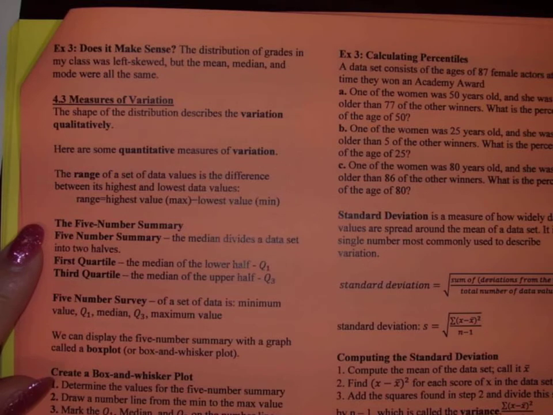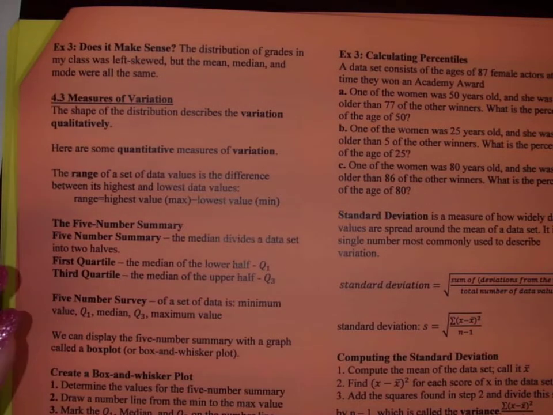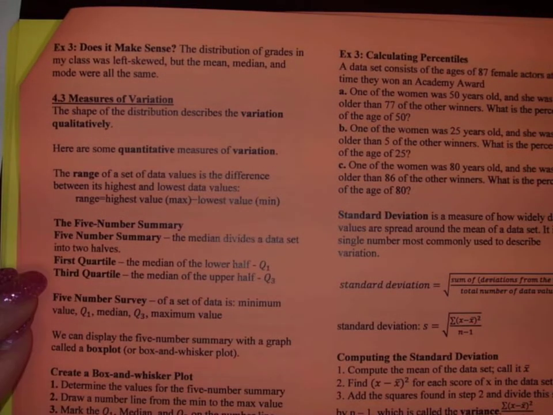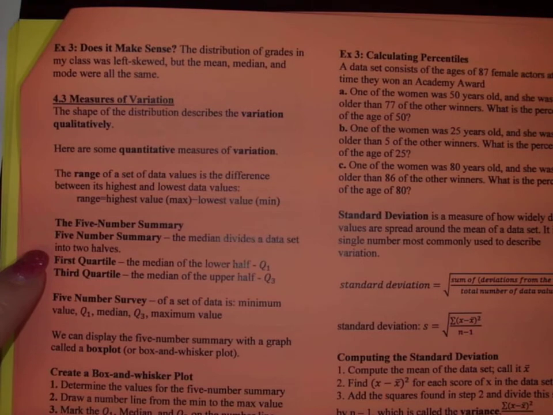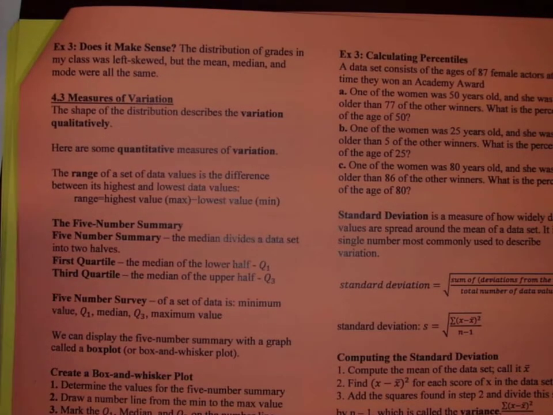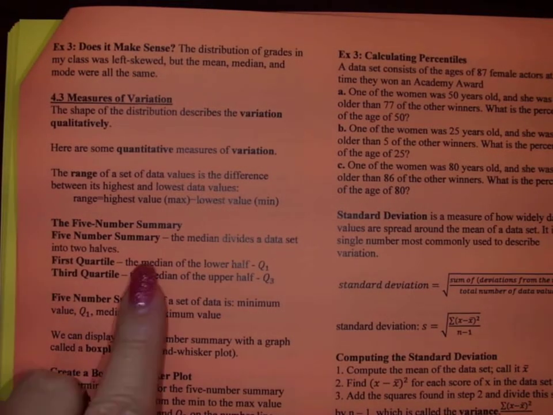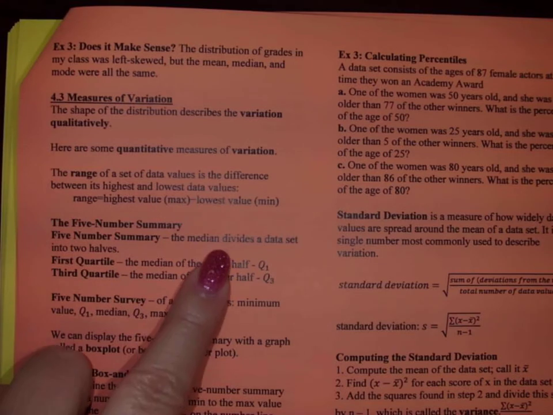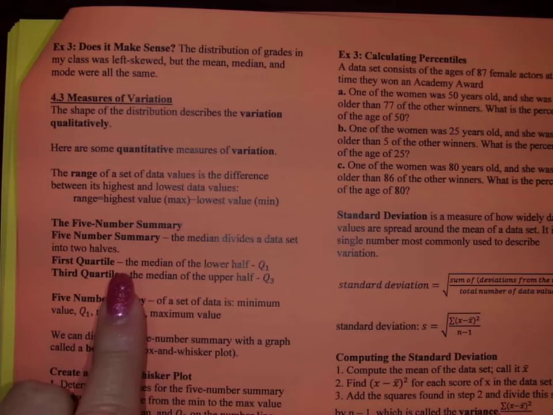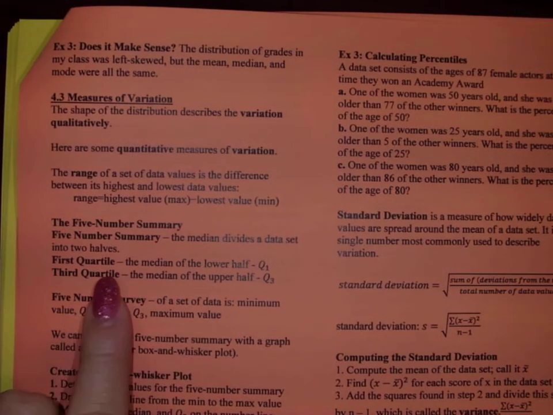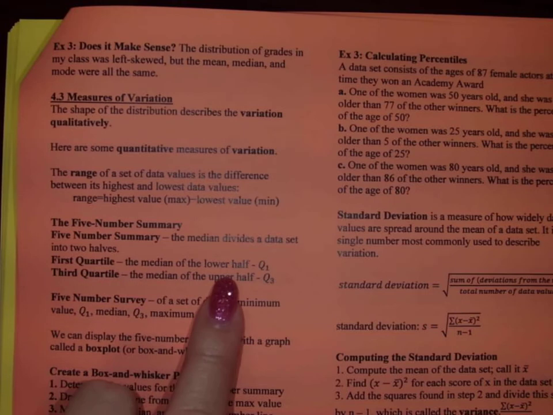And we can do a 5-number summary. This is one of the things that you heard me discuss about Project 2, right? So you got to do the 5-number summary. You might not have known yet what to do with that, and now you will. The median divides the data set into 2 halves, and then the first quartile will be the median of the lower half.